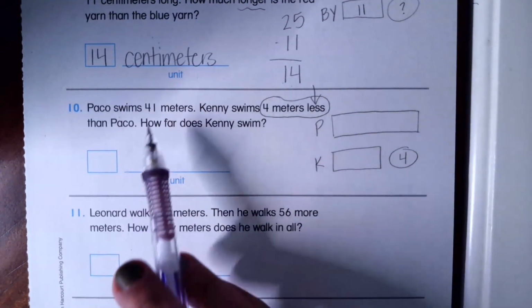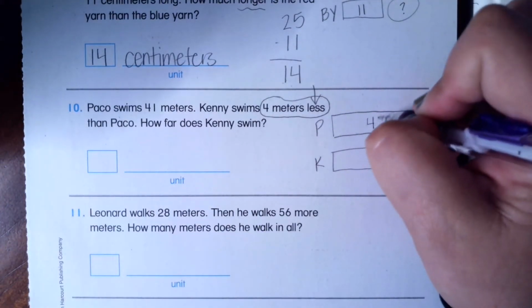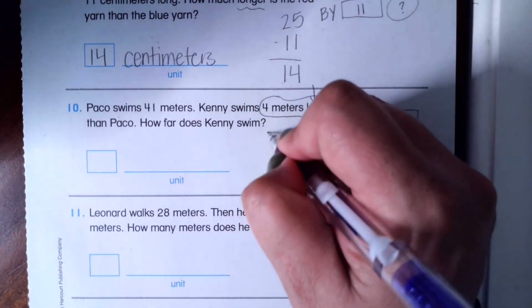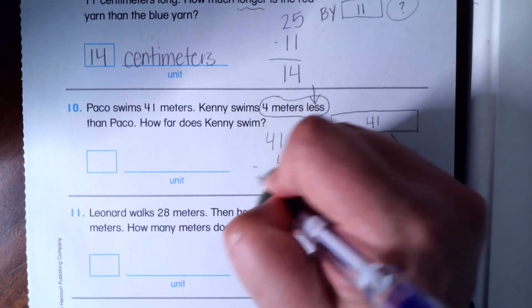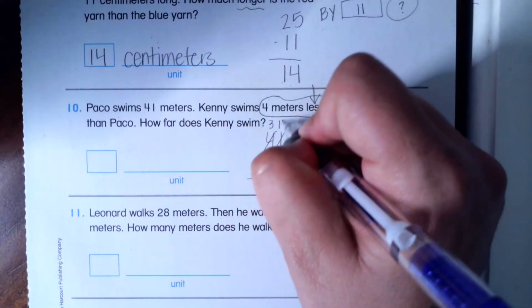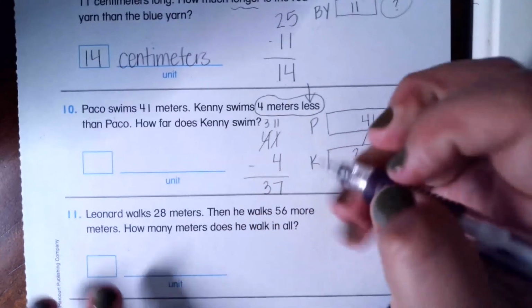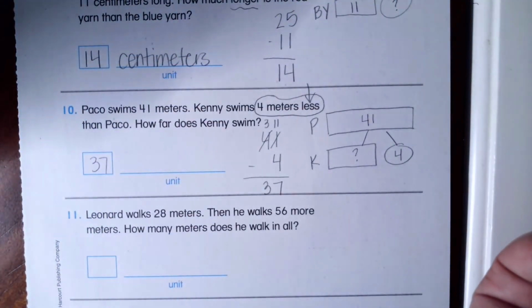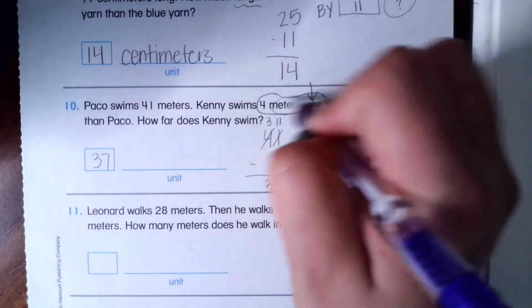All right, so we know that Paco swam 41. We're trying to figure out how many did Kenny swim. So we have another missing partner. We're going to do 41 minus 4. You do need to do some ungrouping, and we get 37. And our label is meters.